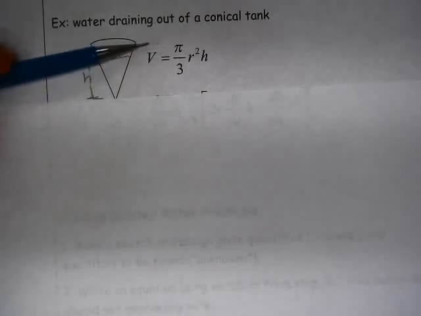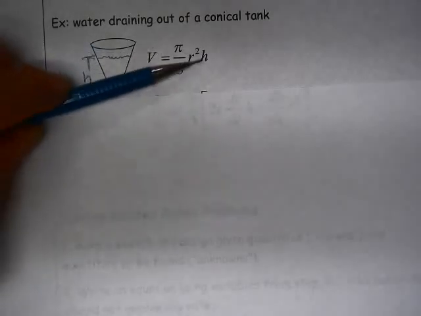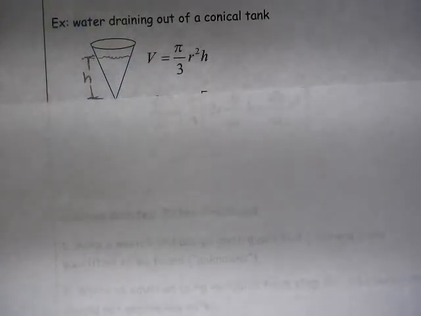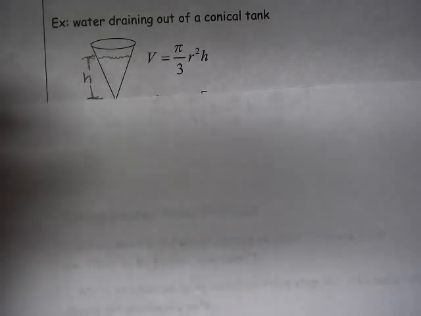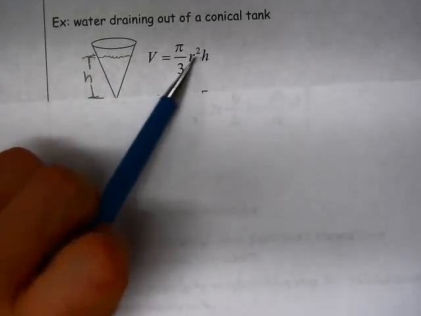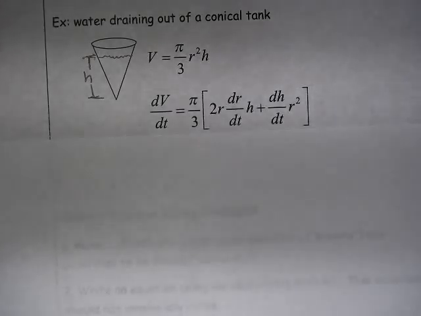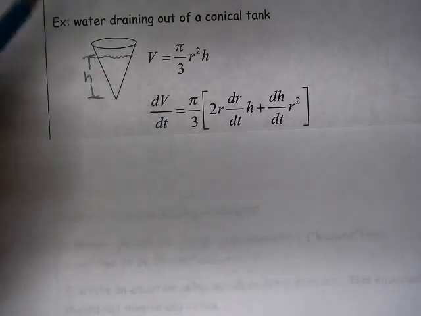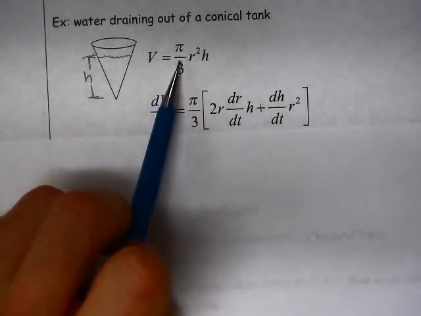So you see here that on the left I just have v, but on the right I have a product of r squared and h. So when I take the derivative of that with respect to t, I have to use not only the chain rule in both cases, but I also have to use the product rule. So I take the derivative with respect to t of the left side, dv dt, and on the right I have that pi over 3.